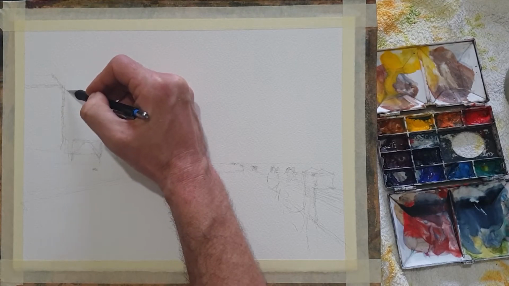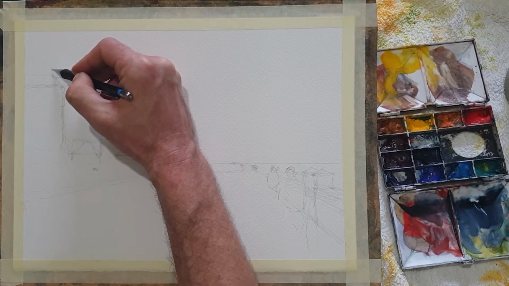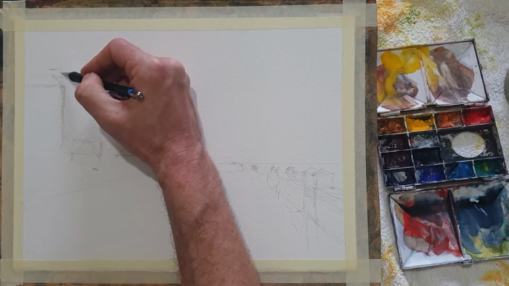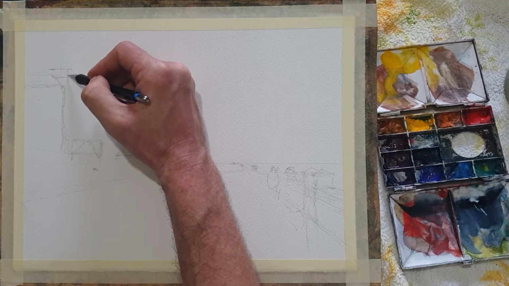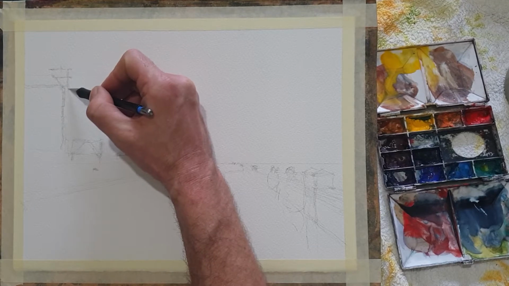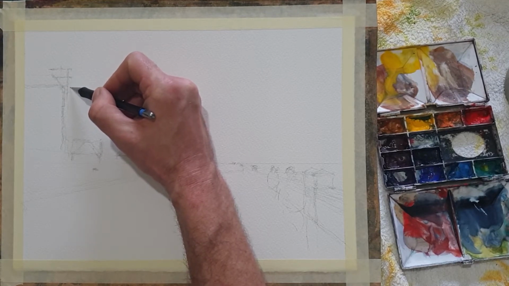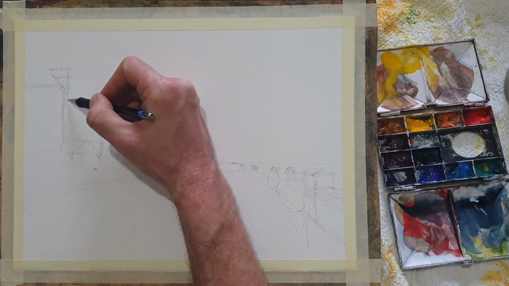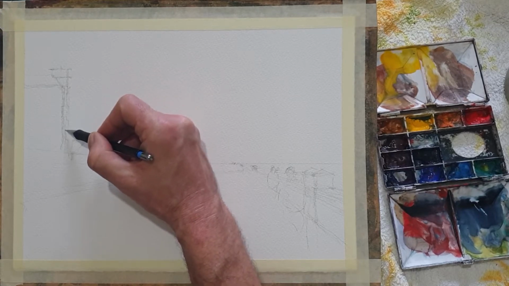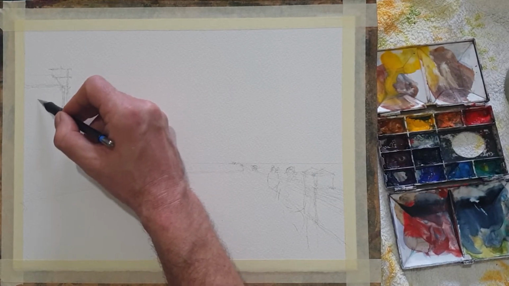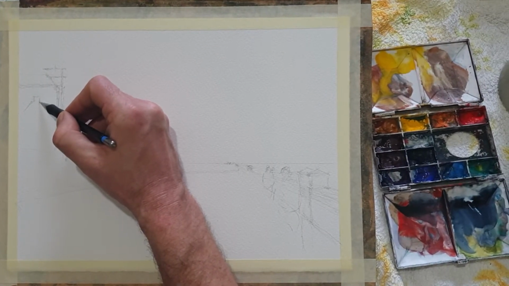I'm overdrawing again now. Yeah, I'm putting stuff in that's irrelevant at the minute, I'm falling for it myself.